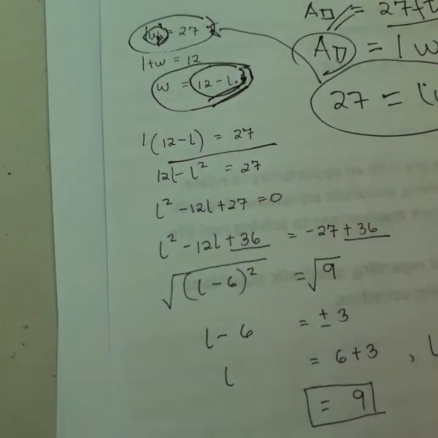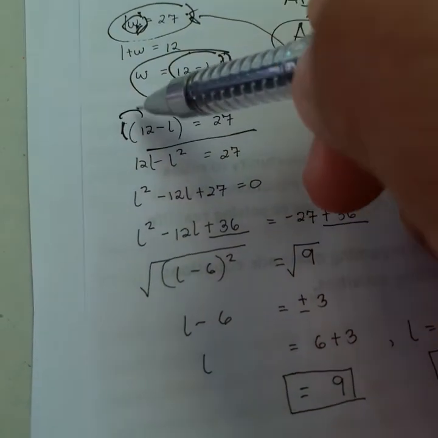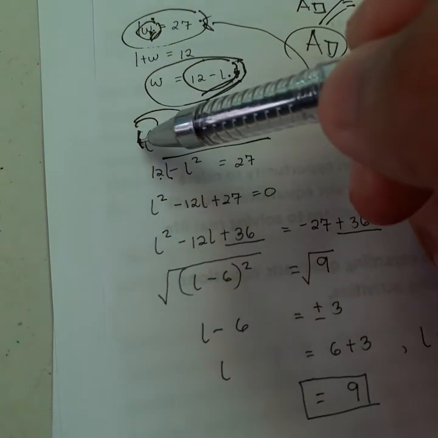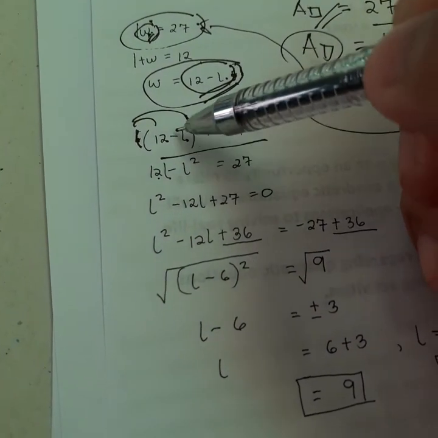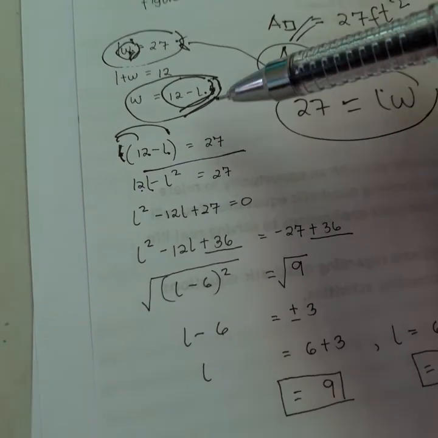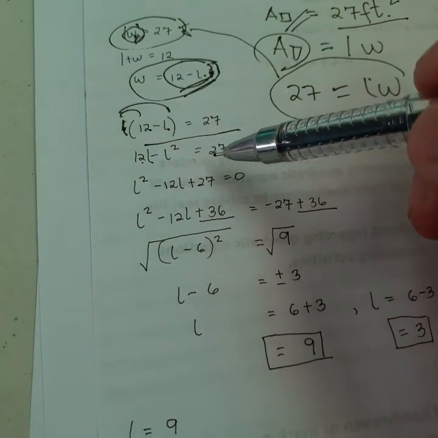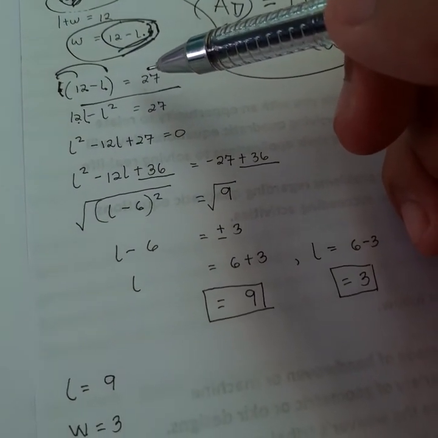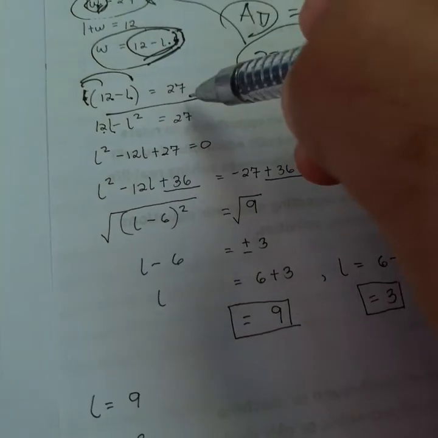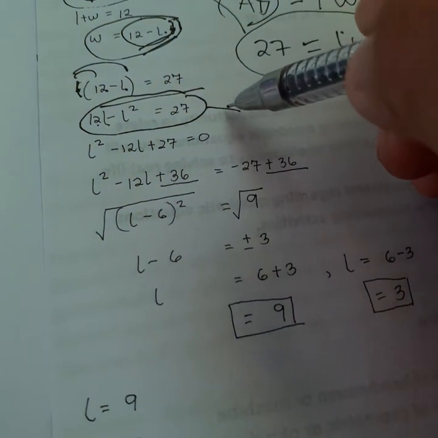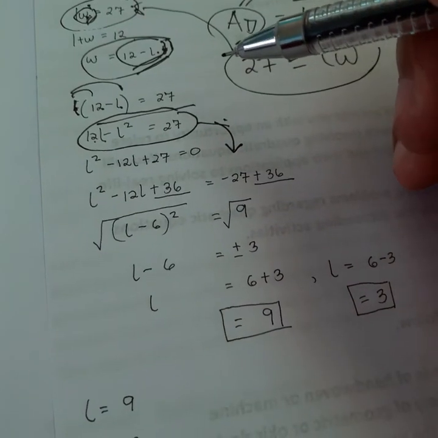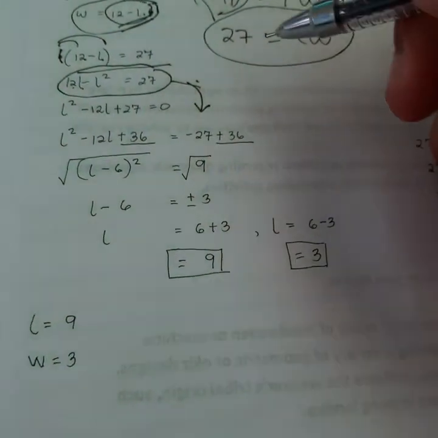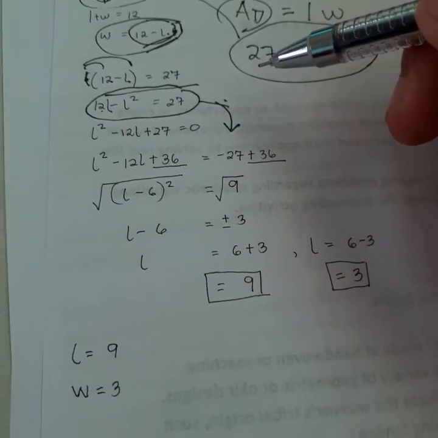Next step, multiply the outside by the inside. So we have L times 12 is 12L. L times L is L squared. Then is equal to 27. Then next we have 27. We're going to solve this one by finding the value of our variable.